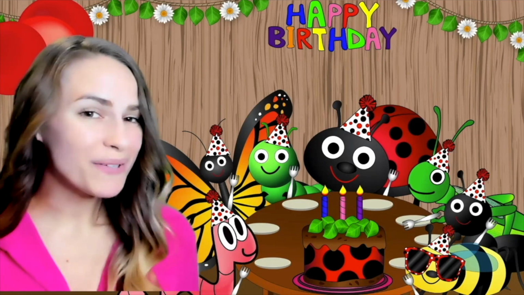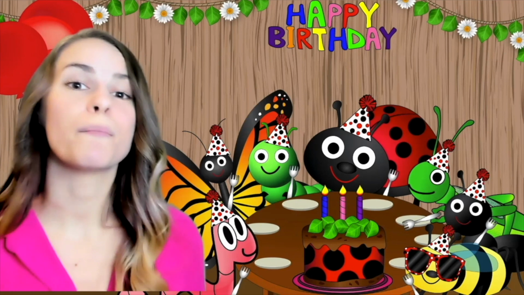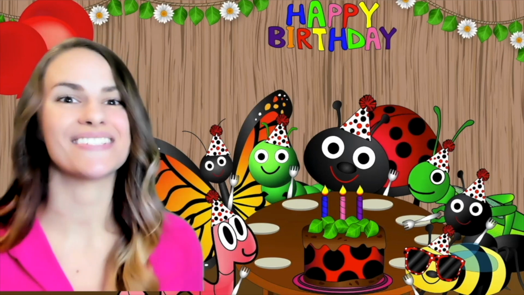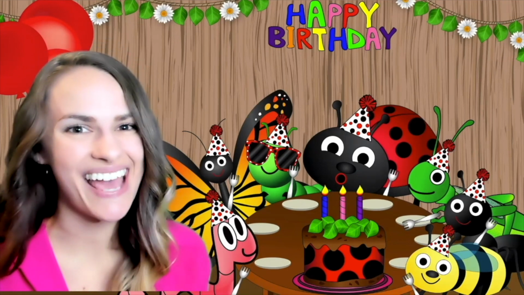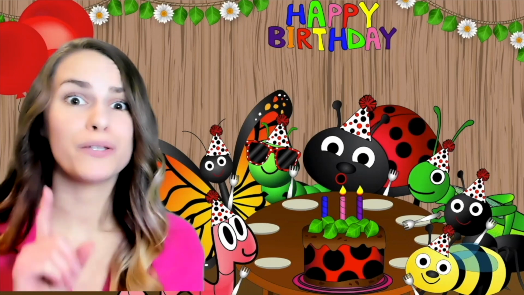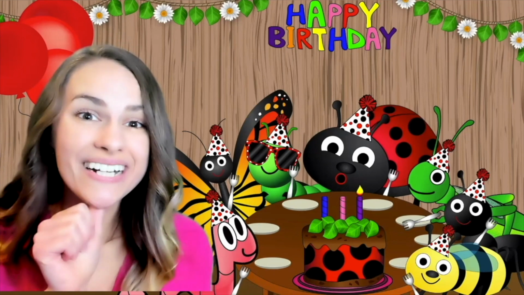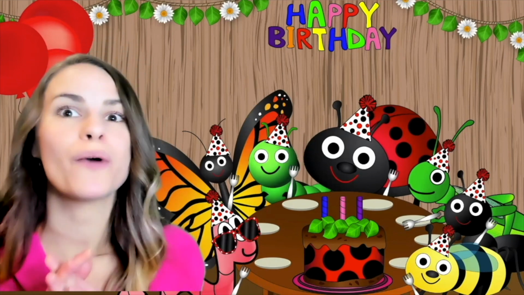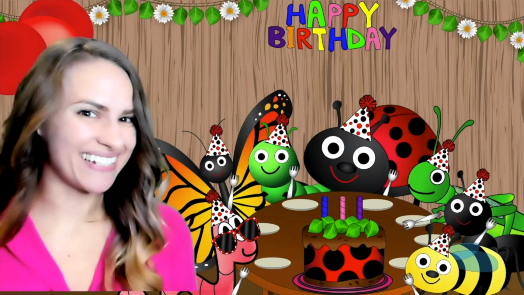So you can sing happy birthday to the ladybug with the child, and then you can have the child tell the ladybug to blow out the candles. The ladybug is blowing out the candles, and the caterpillar has the sunglasses now. It looks like the ladybug only blew out one candle. So prompt your child to say, keep blowing or keep going. One more. Yay! The ladybug blew out all of the candles. Now the worm has the sunglasses on.